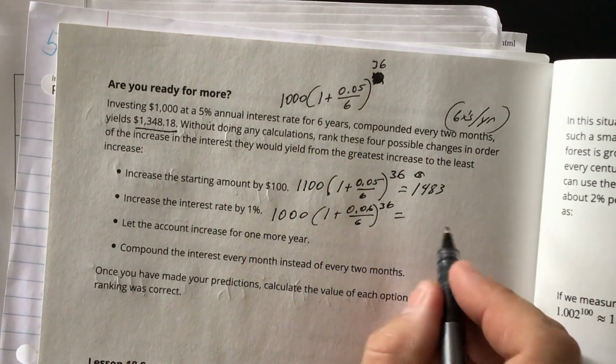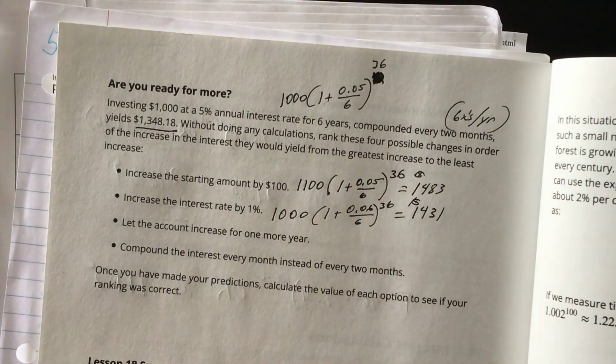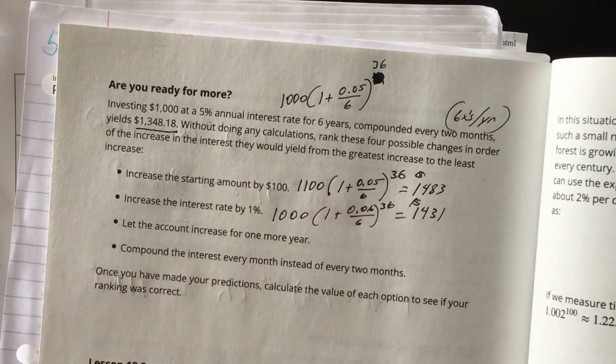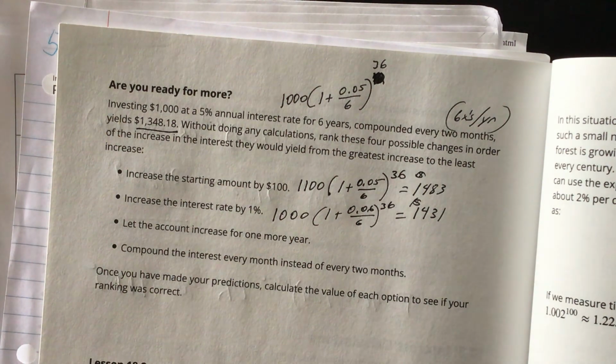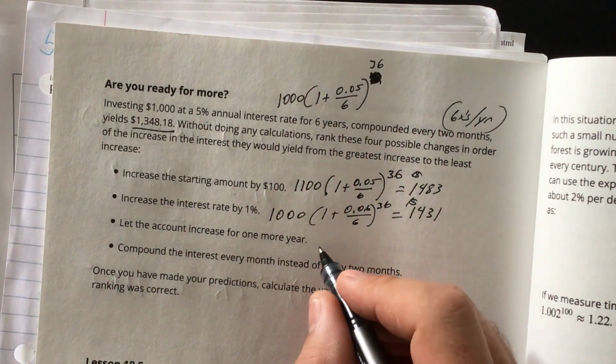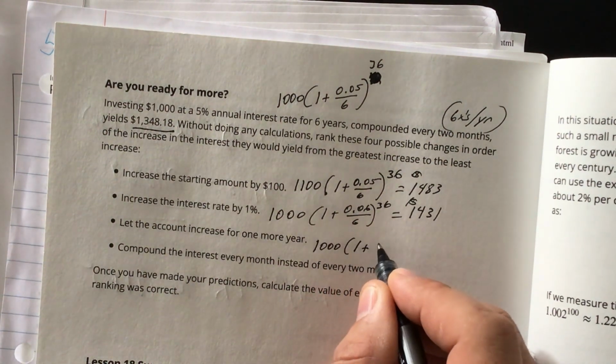That's the one Jackson chose. It's $1,431. I'm kind of confused. Like, the 36, 6 times a year for 6 years. 6 times 6. Okay. One more year. I thought that would be a popular choice.